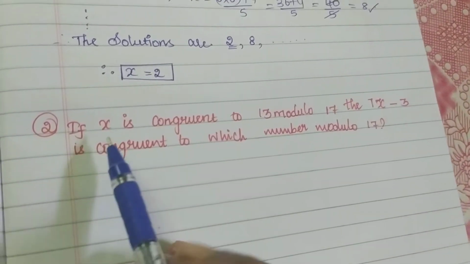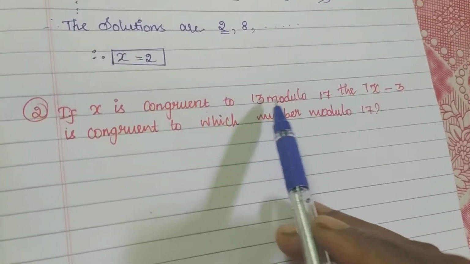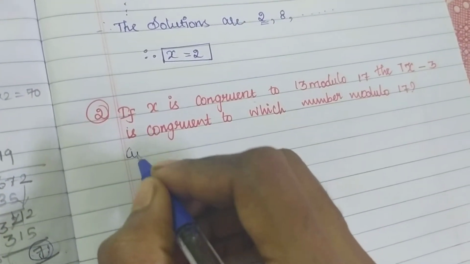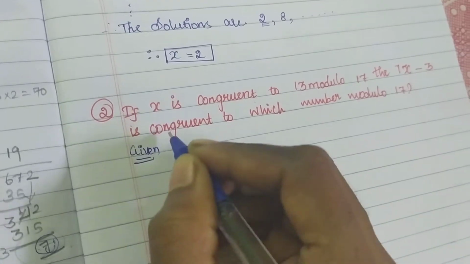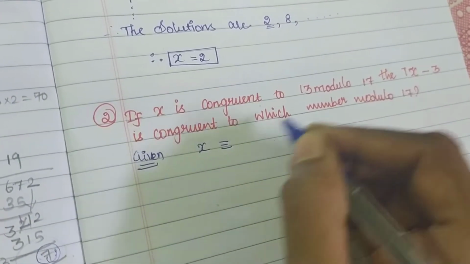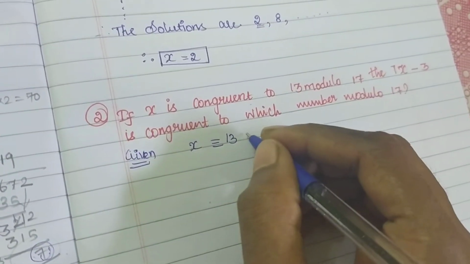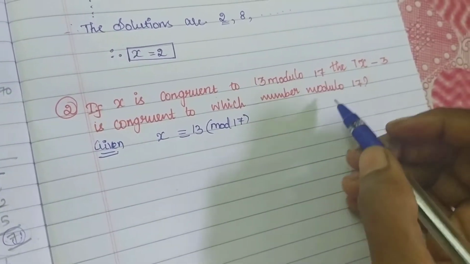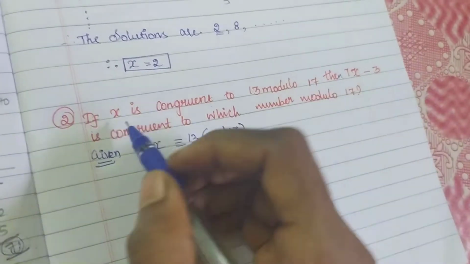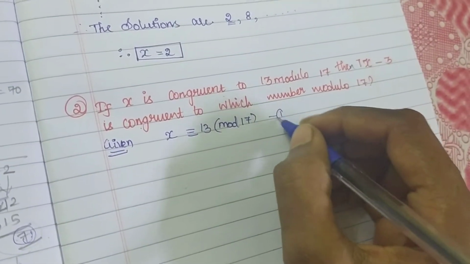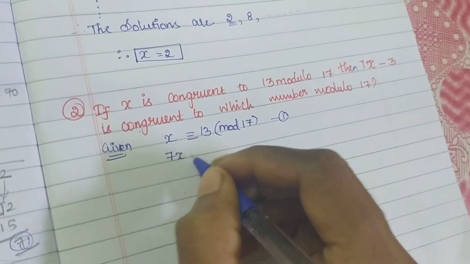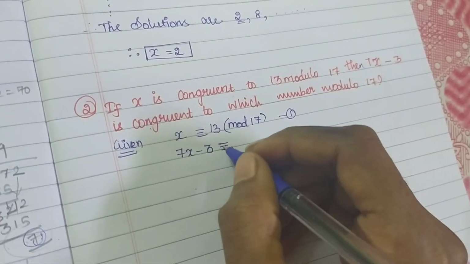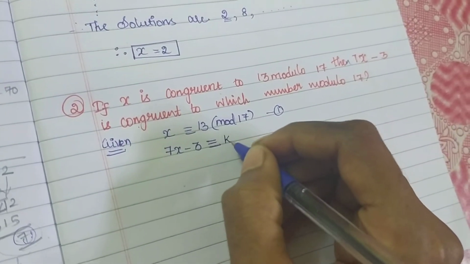In the second question, if x is congruent to 13 mod 17, that is the given. That should be within bracket. Then 7x minus 3 is the first equation we take. So 7x minus 3 is congruent to which number? I don't know that number, so I am representing that with a key.